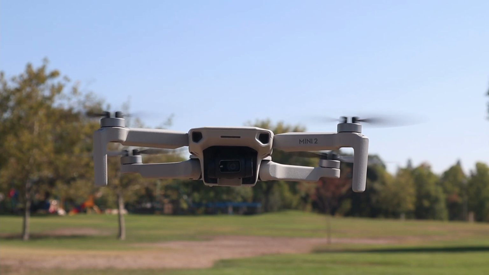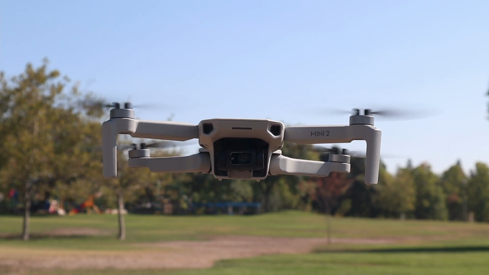But yeah, there you go. There's the full tutorial on how to use the DJI Fly app.